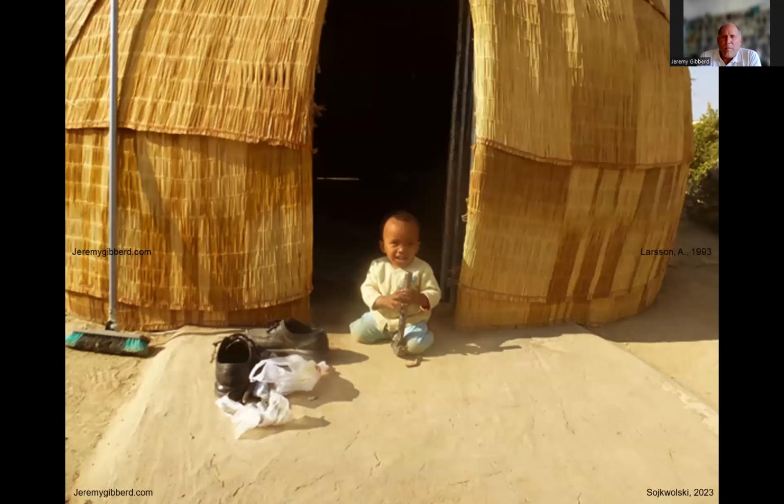This is from Namibia. So much hotter climates, and the key issue here is shading, but also mobility. So the ability to take these large bent structures, put reed matting around them, and all of this can be dismantled in a couple of hours and transported.